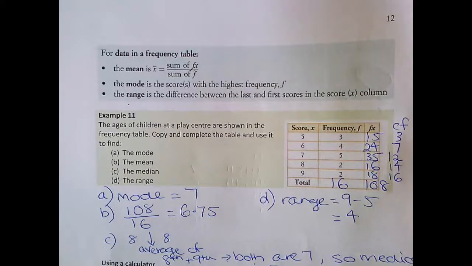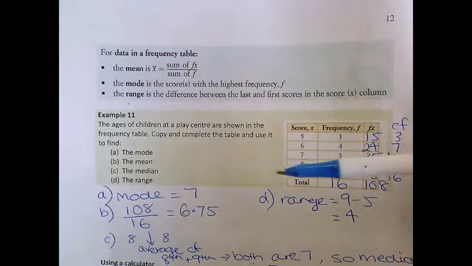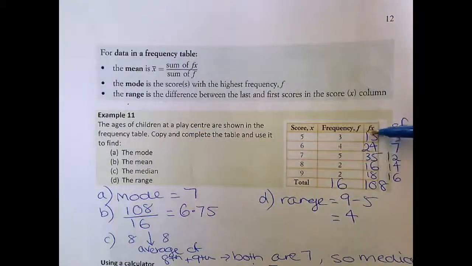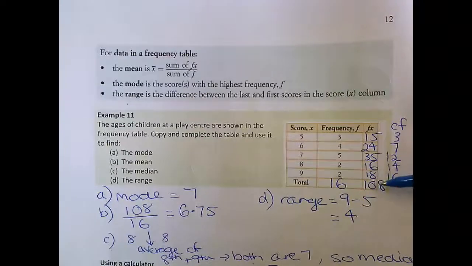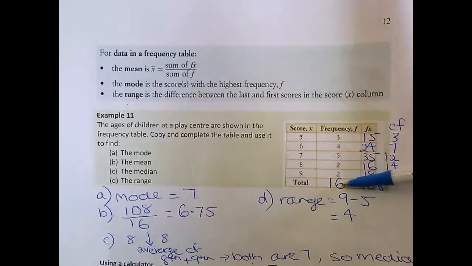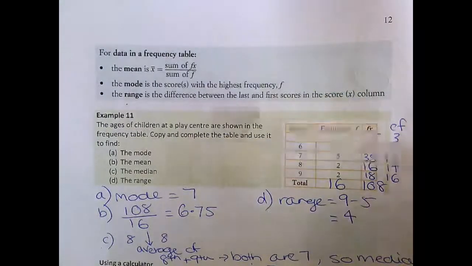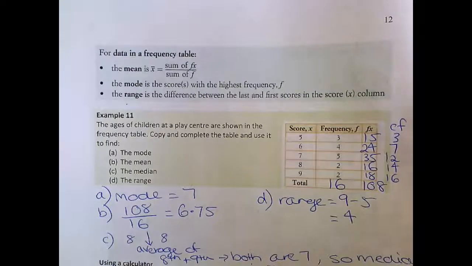Alright, so I've got these answers here. For the mode, the mode is 7. The mean, I did that by finding the fx column and then dividing the sum of the fx column over the sum of the frequency column, which you can see there. That's your mean. For the median, we've got 16 scores in total.